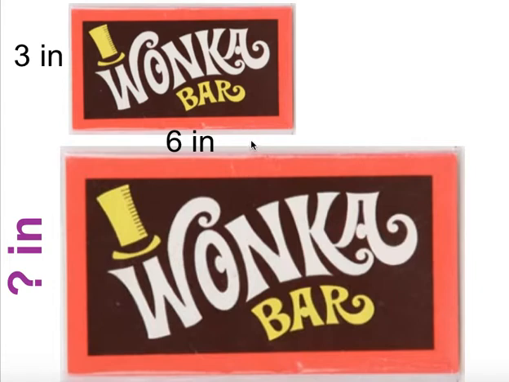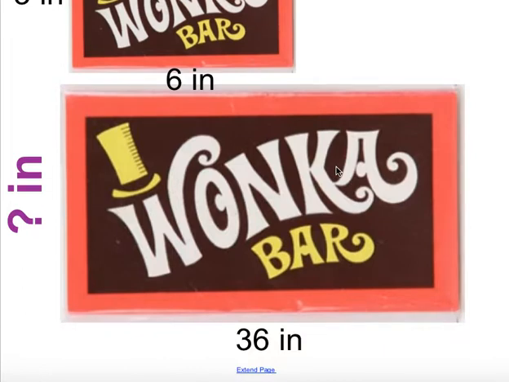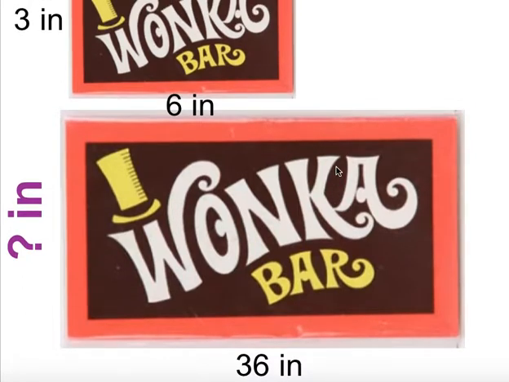Okay, how big is this Wonka bar? Well, we can also use proportions to solve these problems, not just a scale factor. So we could use our dimensions, and let me scroll so you can see this other dimension that we have. Okay, so we have 3 by 6 and something by 36. So let's set up a proportion.